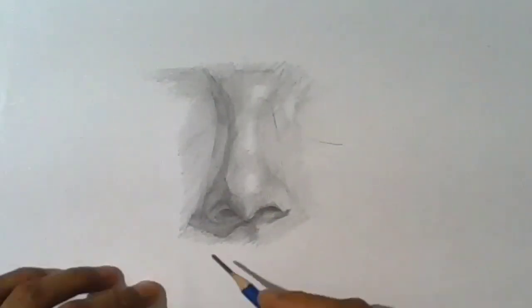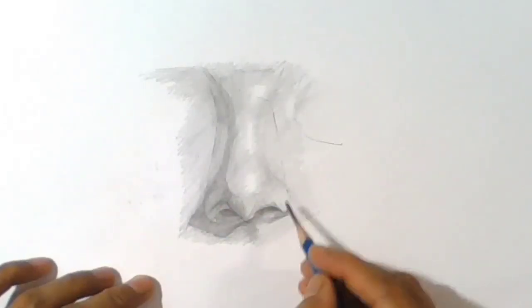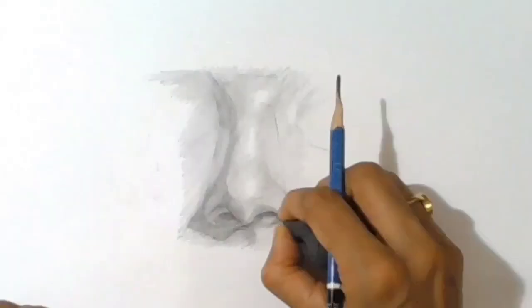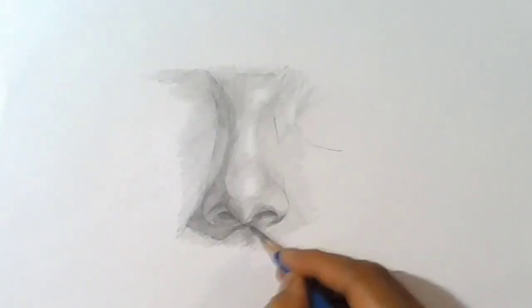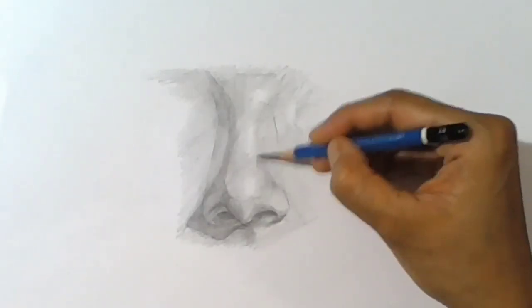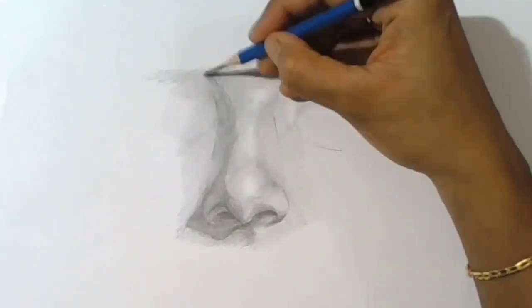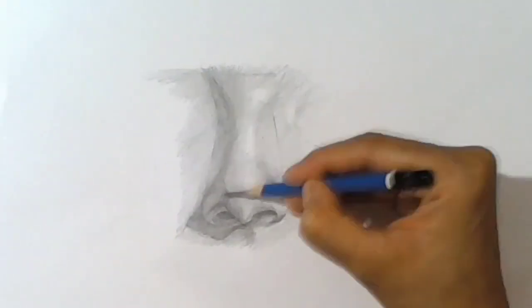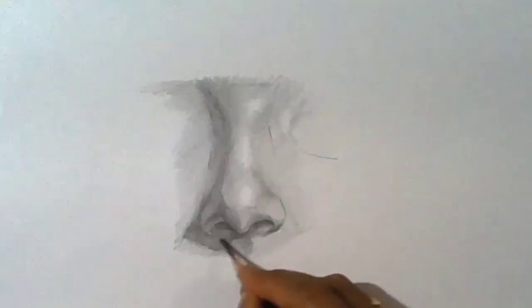So now you see, as we have darkened the right side nostril, you can see a little reflected light on the bottom part of the nostril. I did not erase it, but by making the surrounding dark, you can see that light is reflecting there, and that is a part of the shadow.